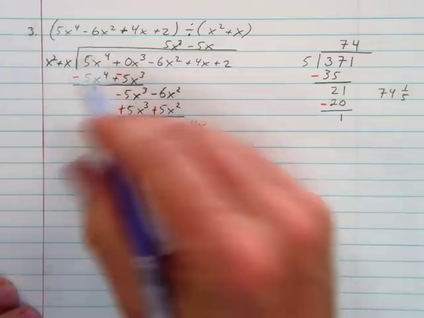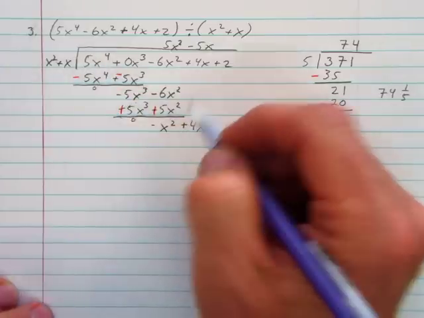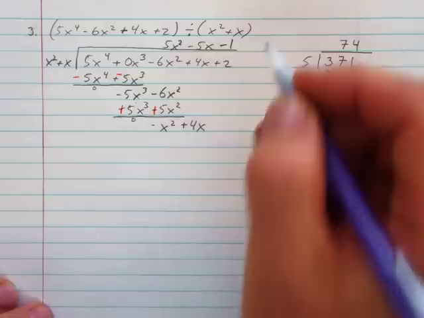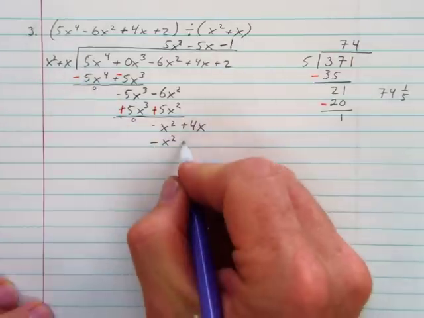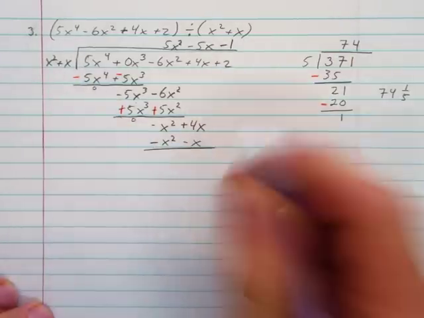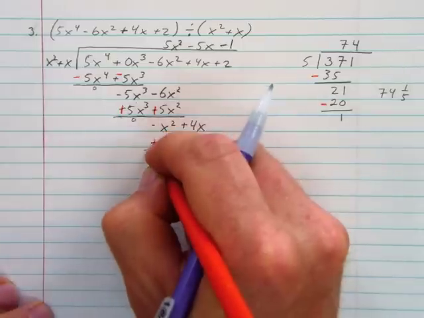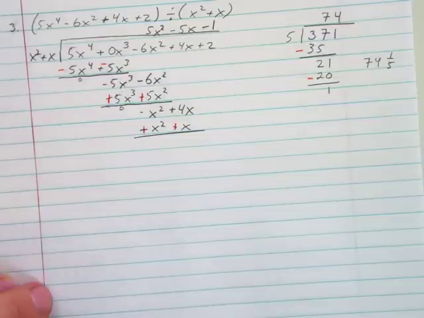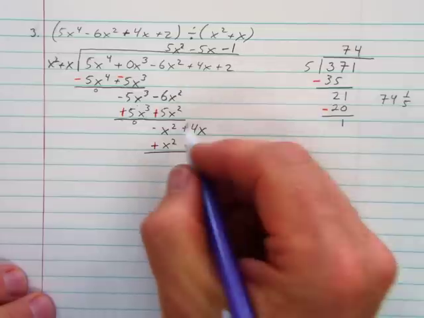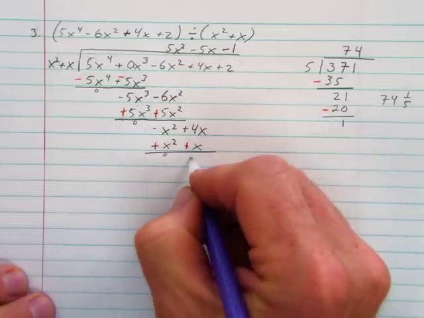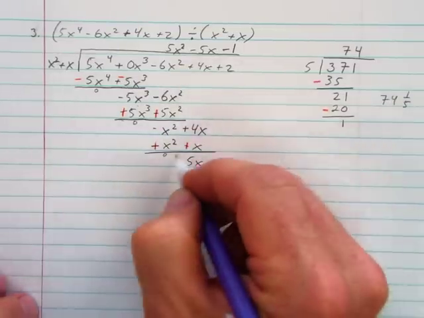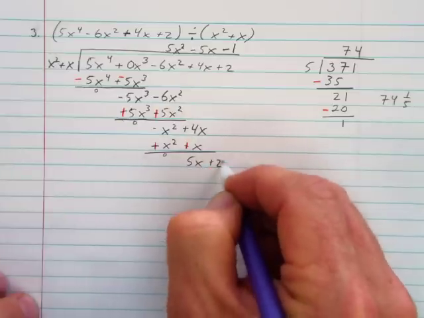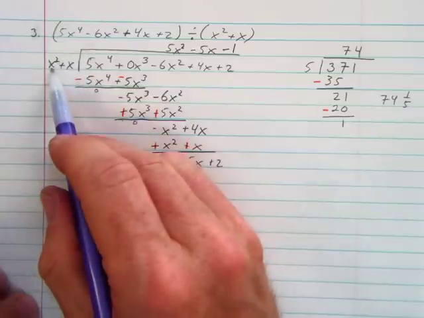4x. x squared times what gives me negative x squared? That would be negative 1. So we'll have negative x squared, and then negative 1 times x will be negative x. Again, change the sign because we're subtracting. We have a 0 there, and we have 5x plus 2. We stop when this remainder part has a degree lower than our divisor.